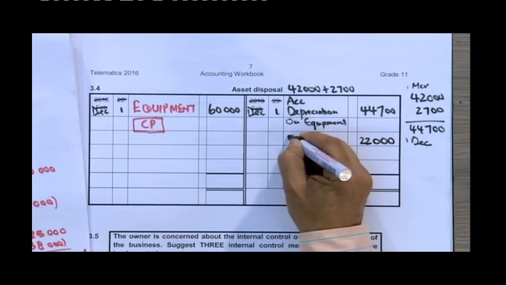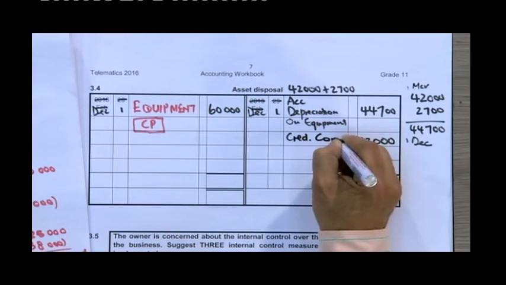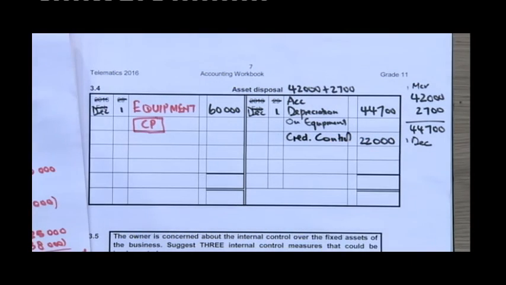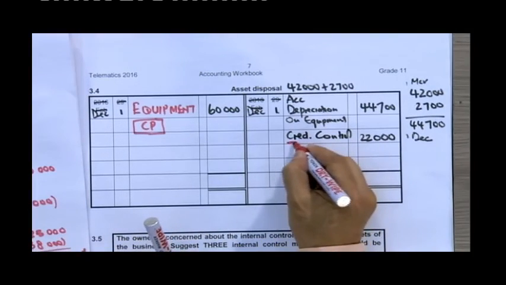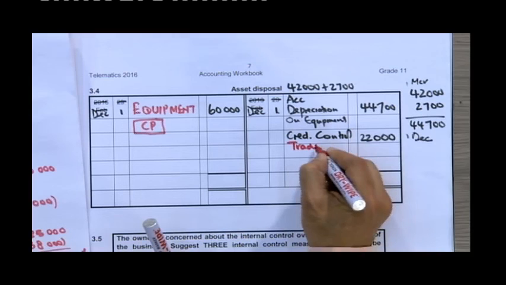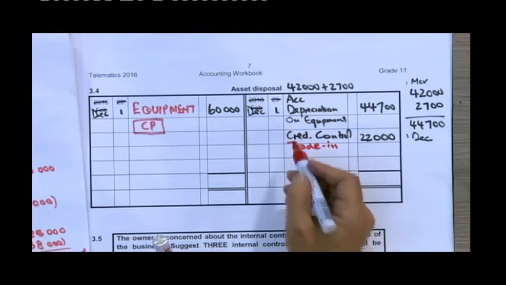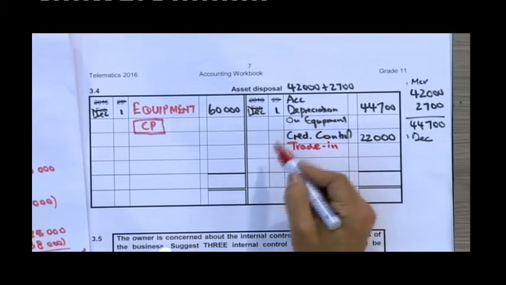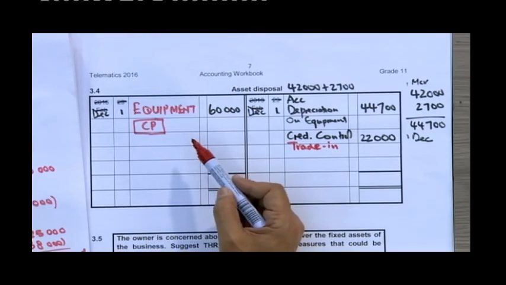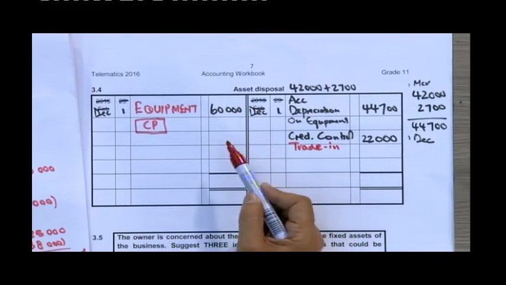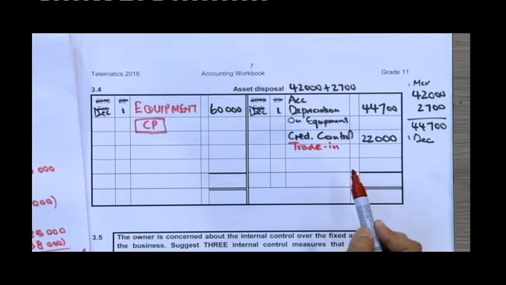Now as soon as we trade in, we said that the contra account will have to be creditors control. So it's only creditors control when there's a trade in. Obviously, if we sold it for cash, then the control would have been bank, or if we sold it on credit, then the control would have been debtors control. Okay? Then the only thing that we have to calculate now is to determine whether it's a profit on sale of asset or a loss on sale of asset.